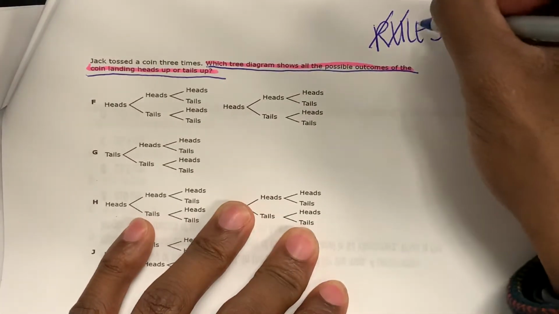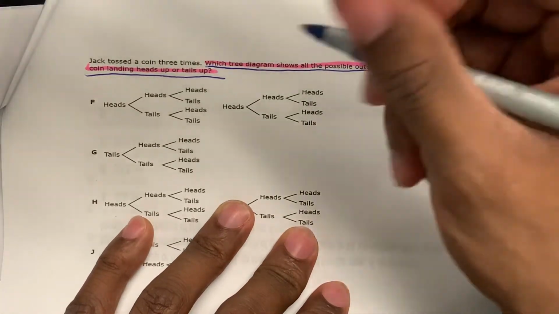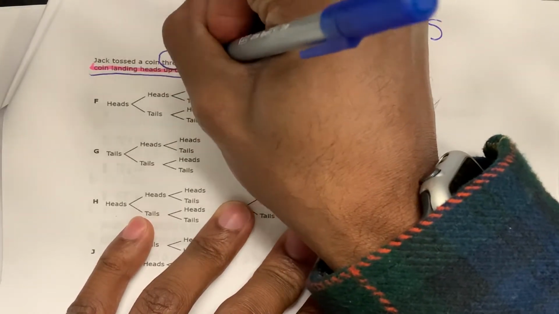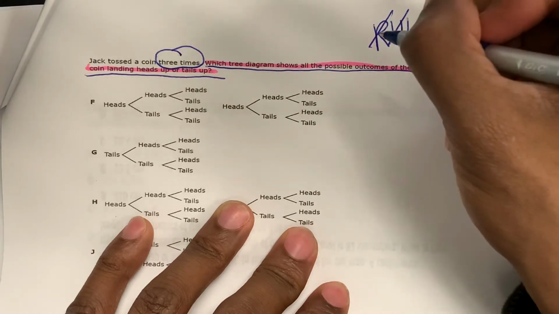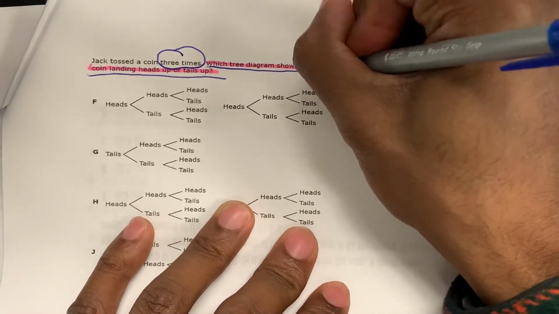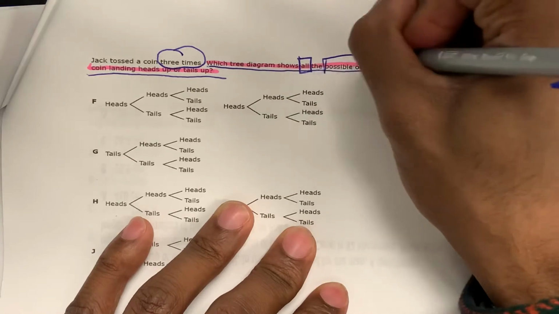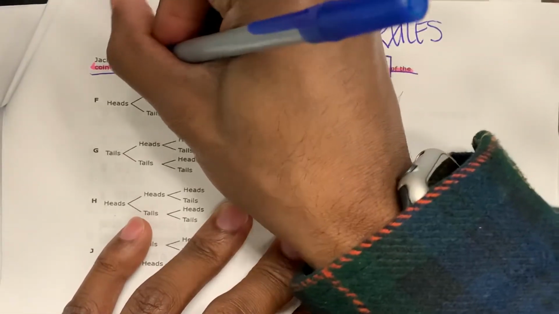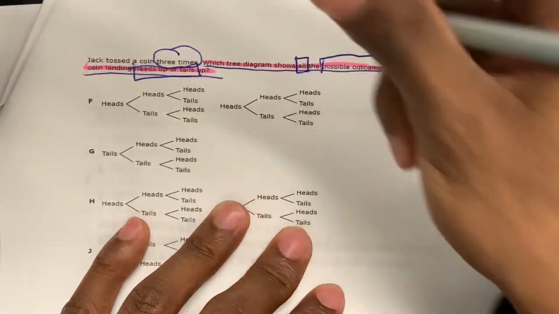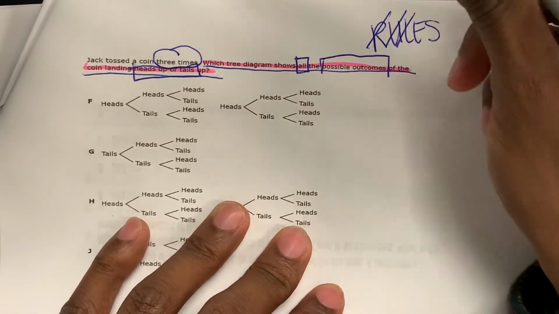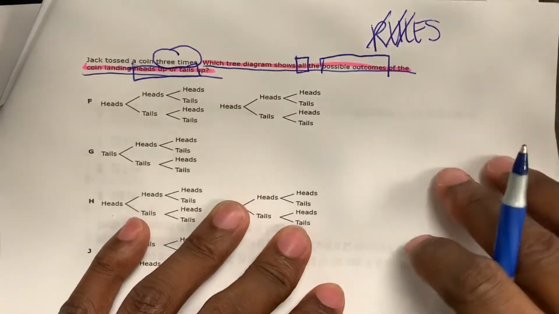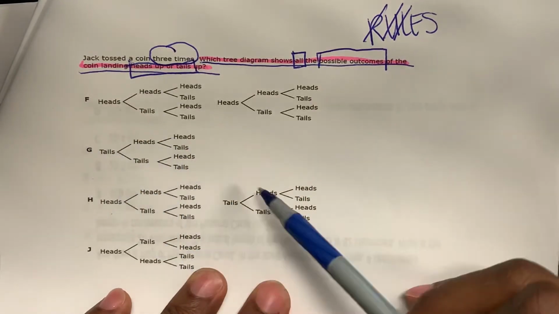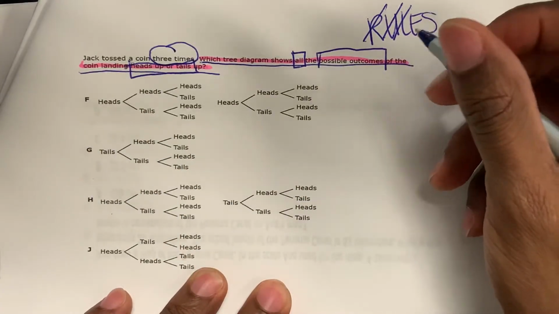Now we're going to go to labeling, L. We're going to circle all the numbers. So a coin was tossed 3 times. Which tree diagram shows all, box all, the possible outcomes? Possible outcomes is a term that we've been going over of a coin landing heads up or tails up. So heads or tails, we'll box that. That's our label. Now we're going to evaluate. We evaluate using our tree diagram. Now, I want y'all to know that a tree diagram can be drawn horizontally, like they have here, or it can be drawn vertically.